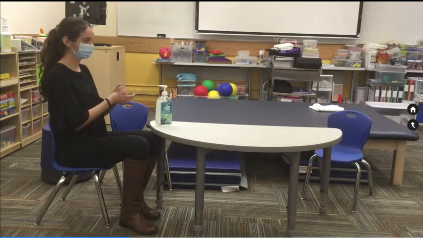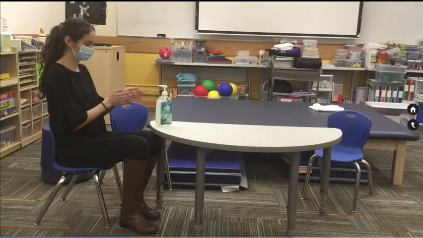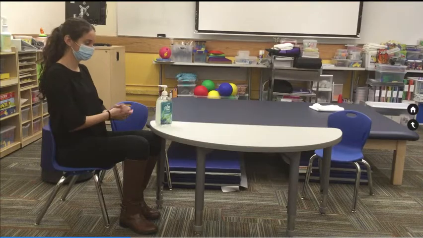As you can see, Sukhman is sensitive to the strong scent of the hand sanitizer. You can tell by her unpleasant reaction when the other person put the sanitizer on.